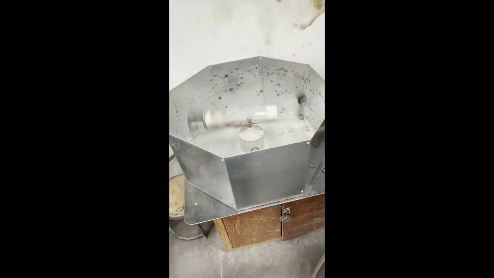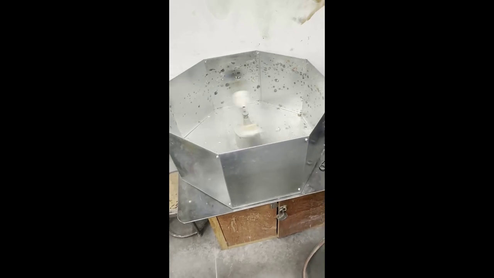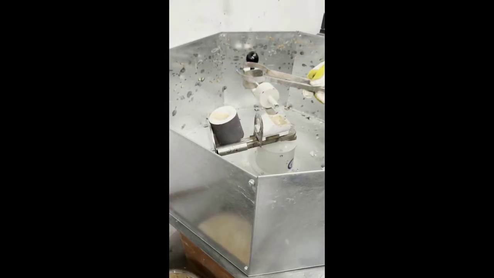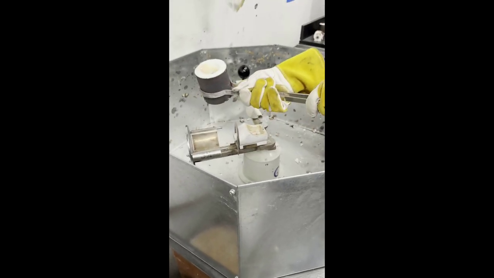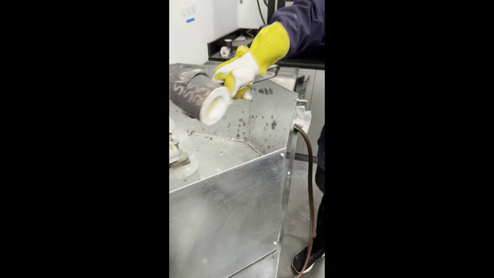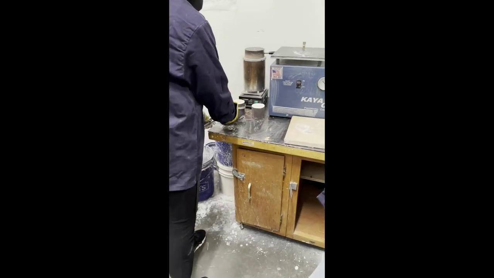The centrifuge helps force the molten metal into the mold. Removing the flask, I grab it, and remember you want to choke up so it won't slip out, and I always carry everything horizontal. So the metal is hardened by now. Yeah, pretty much.